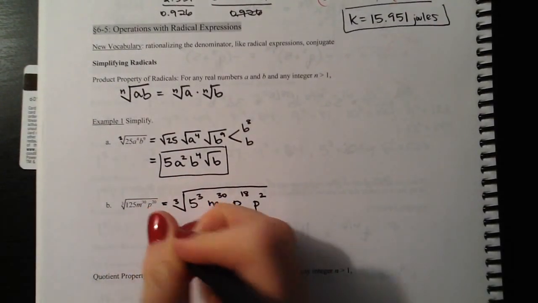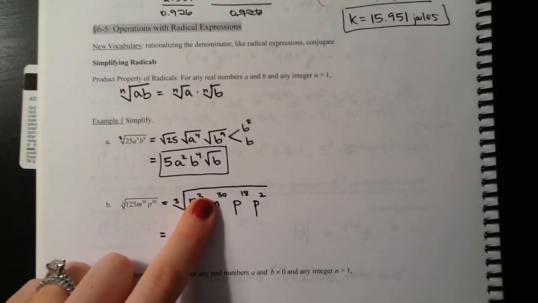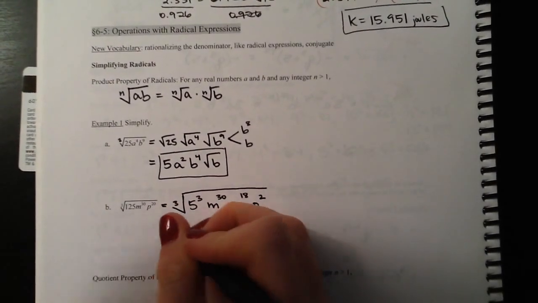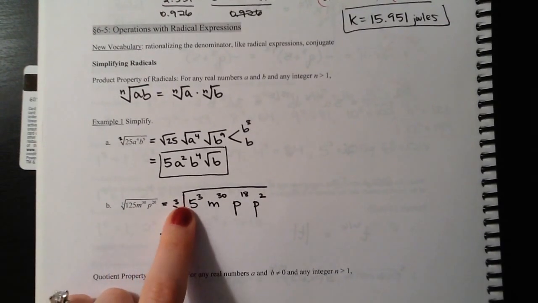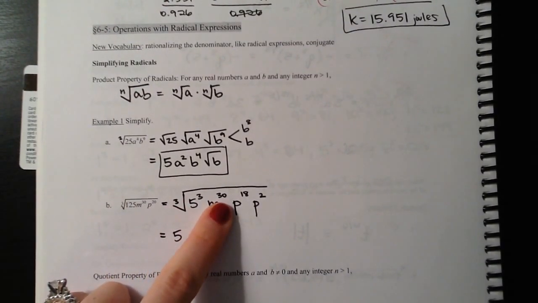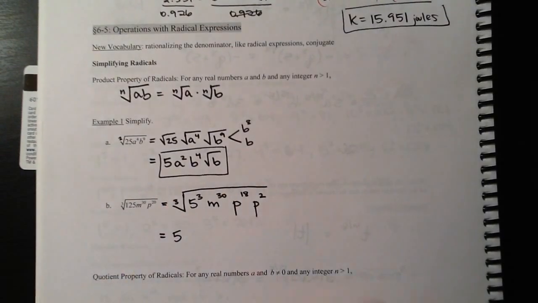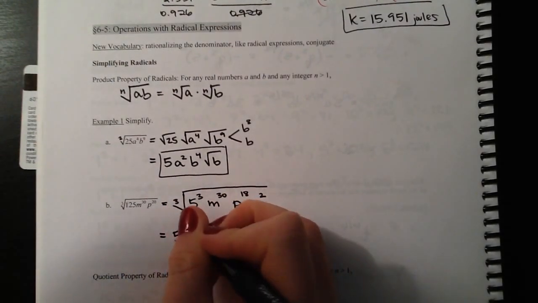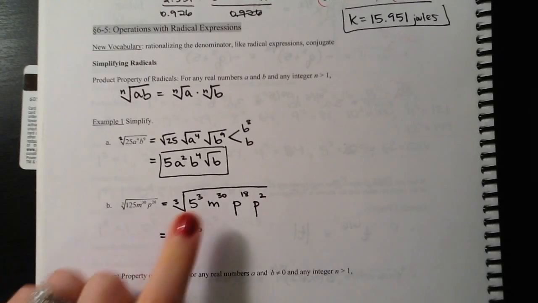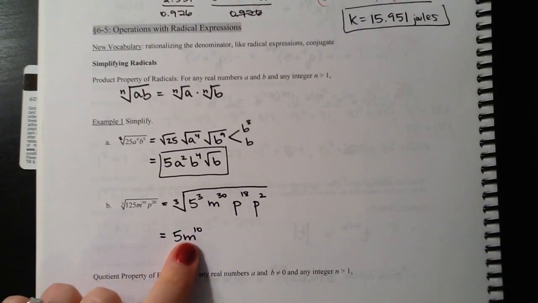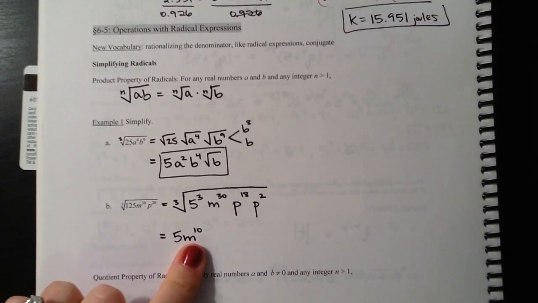So when we take cube roots, cube root of 5 to the third is just 5. 5 times 5 times 5 gives me 125. And then when I take the cube root of m to the 30th, remember the quick trick is I am dividing 30 by 3. So I'm left with m to the 10th. And again, that's because I'm looking for something that multiplies by itself 3 times. So m to the 30th is m to the 10th times m to the 10th times m to the 10th.